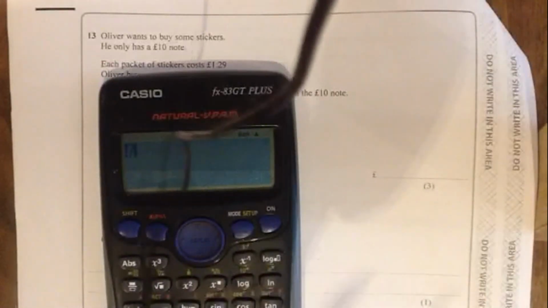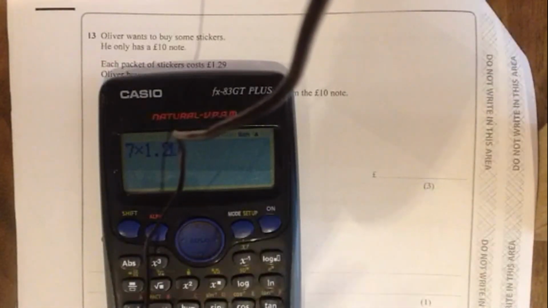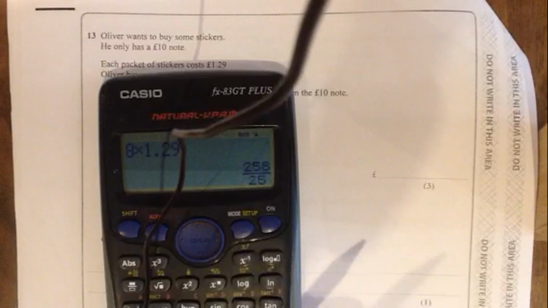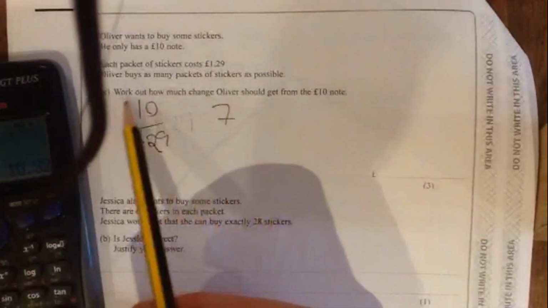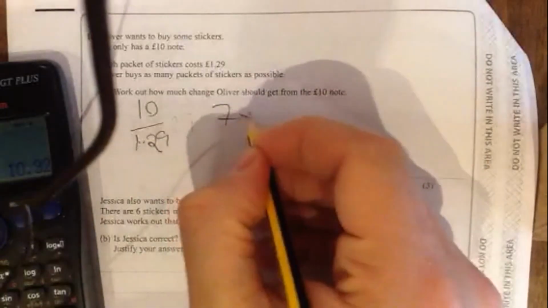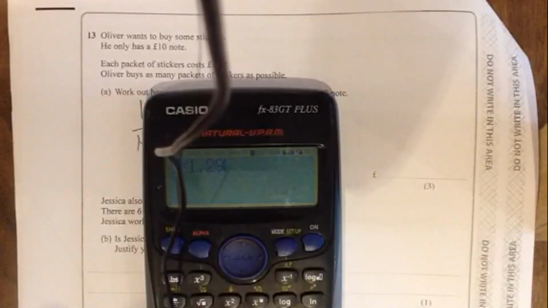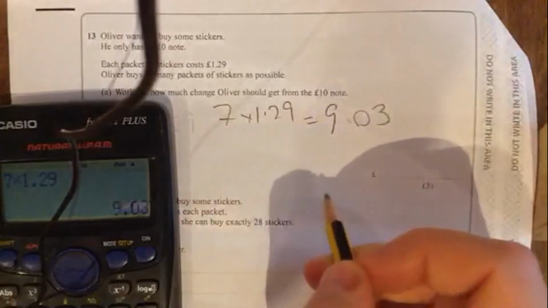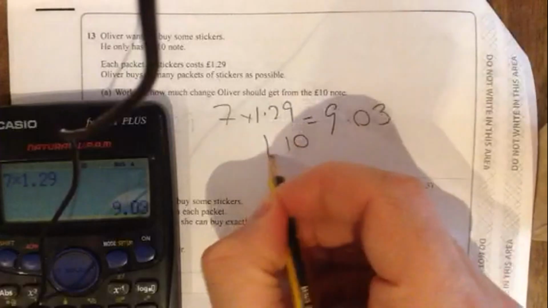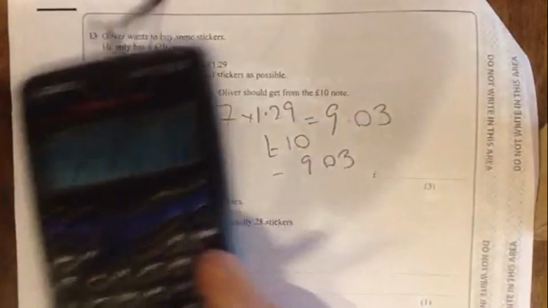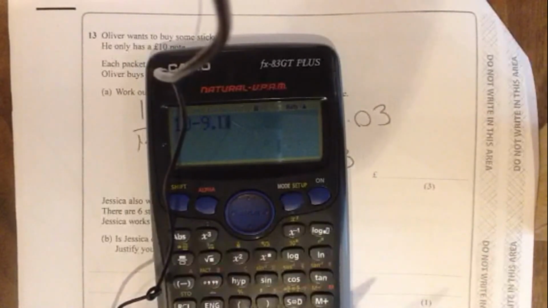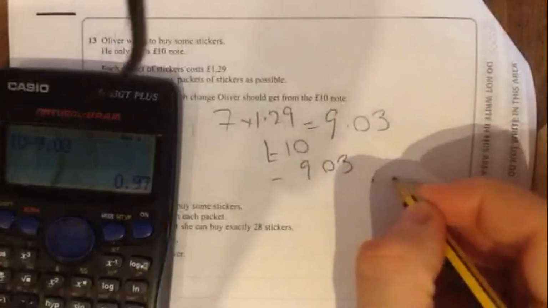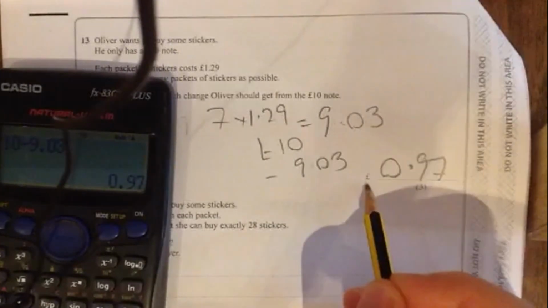And let's just double check this. 7 times 1.29 equals 9.03. Let me just try it. That goes over £10, so it's definitely 7. So we need to work out how much change. So we've got to do 7 times 1.29, because this is exactly how much he spent. Which equals £9.03. Because we want to see how much change he's got, we need to do £10 minus 9.03. Which is 0.97. It's in pounds, so I can't put 97p.